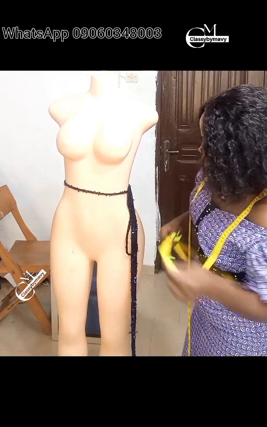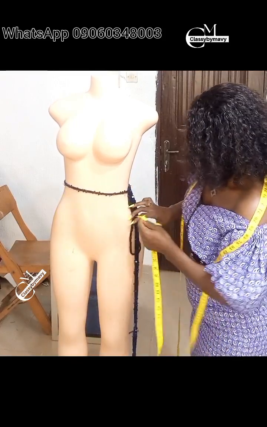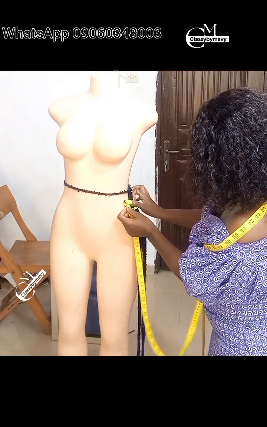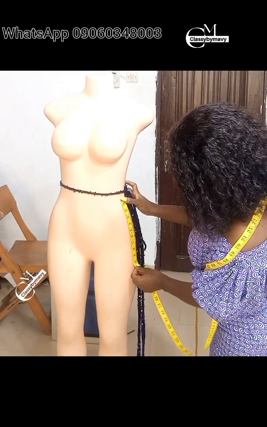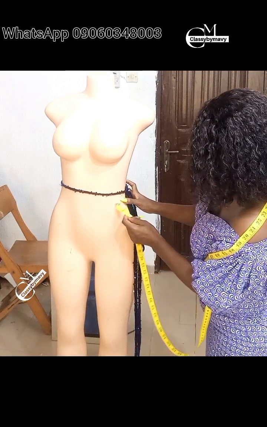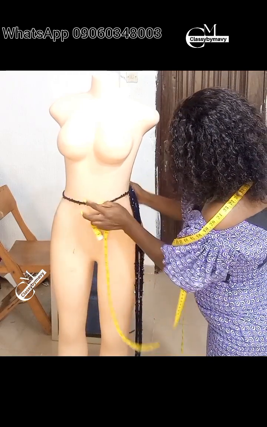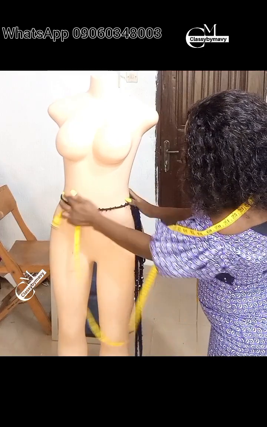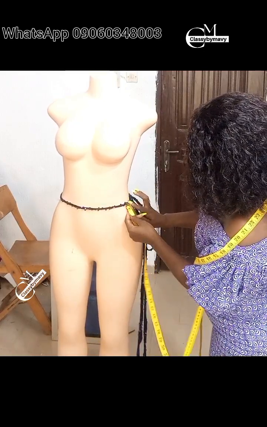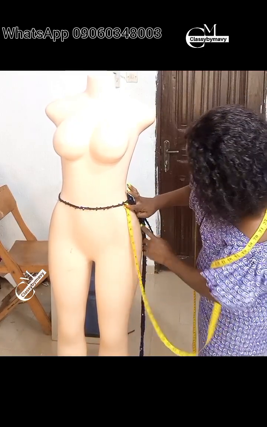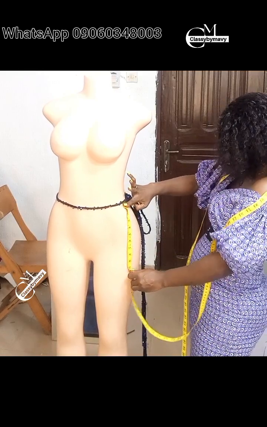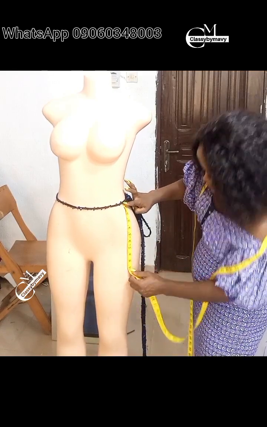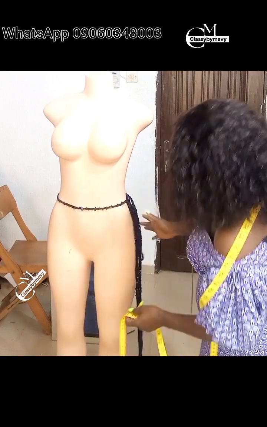Then apart from that, the next measurement is your hip rise. Your hip rise is simply the distance between your waist and your hip, okay? From the waist point that your client asks you to measure, let's assume you want to leave the skirt here now. You measure from here to the widest point of your hip, right? So for Sharon, her hip rise is 10 inches.